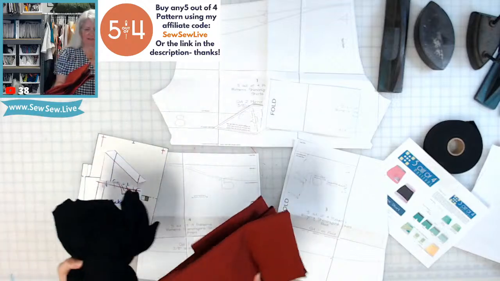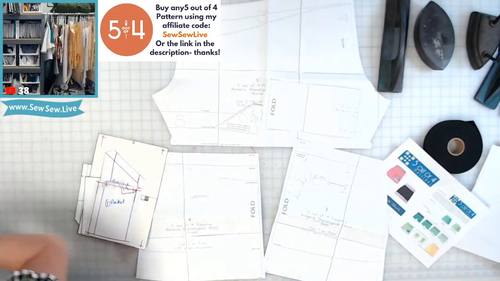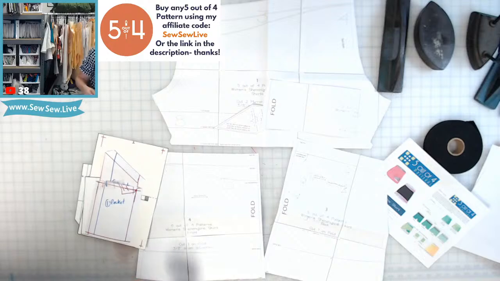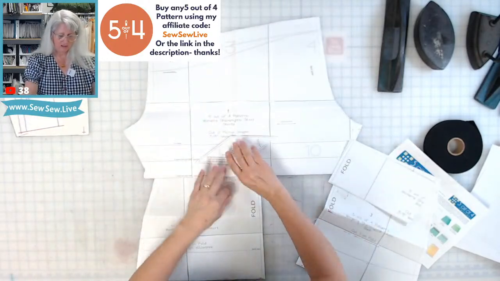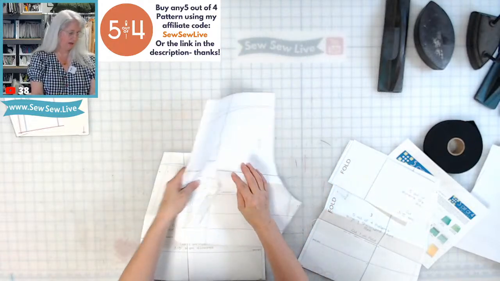All right, so we're gonna cut this out today. I'm gonna set this aside though. And we're gonna look at our pattern pieces. I don't need to make any changes to these right here. We're fine with this.